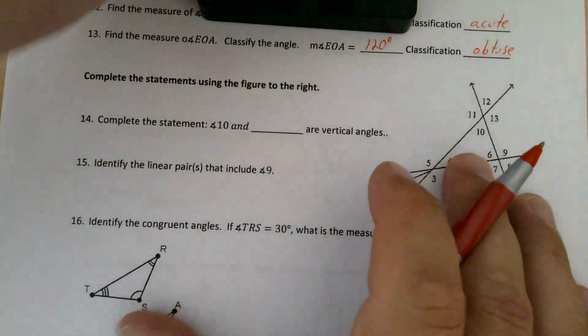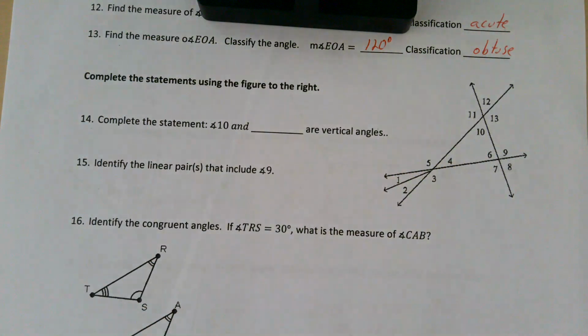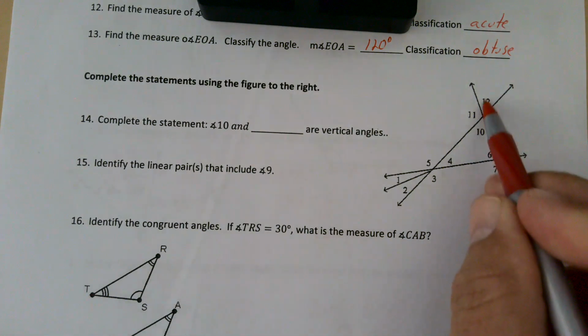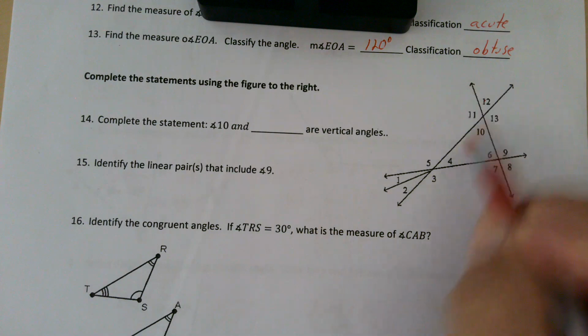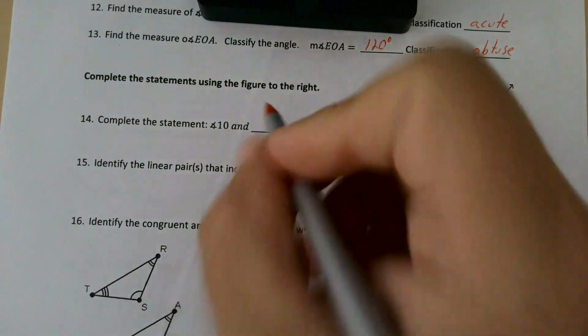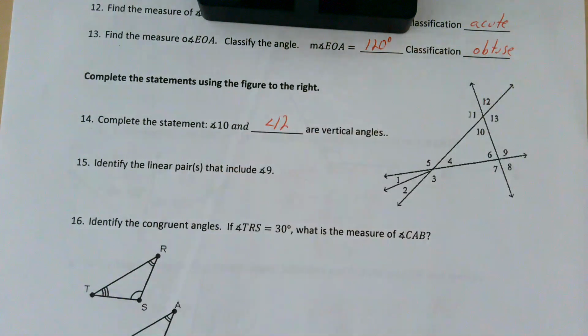Okay. So then the next thing, you just have to make sure you're aware of some terminology for angles, like identifying, in this case, vertical angles. So I need to know, find angle 10 and the angle, so two lines that intersect form vertical angles, 10 and 12. So angle 12 is what I'm looking for. Okay.